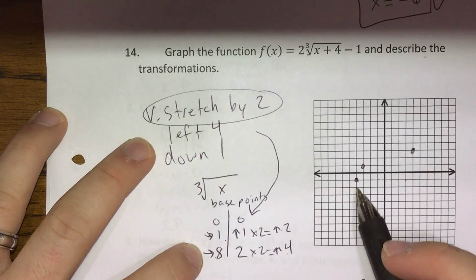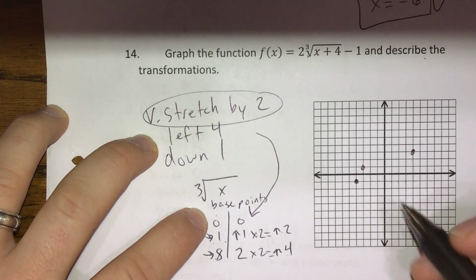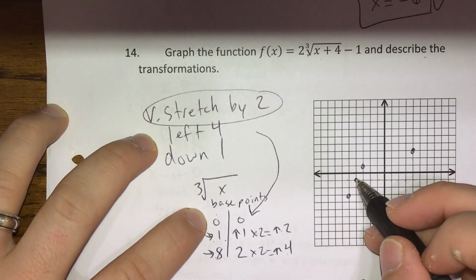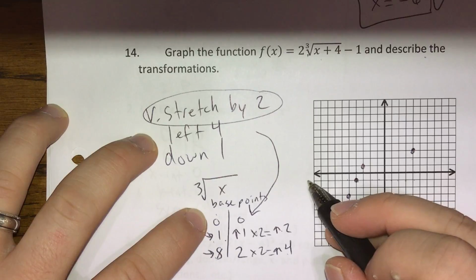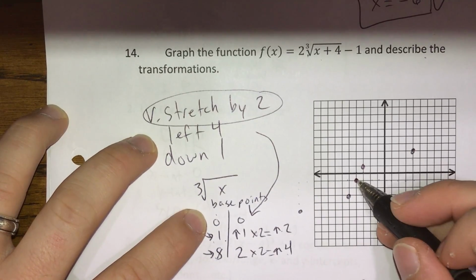And it's always right from this inflection point. So right 8, up 4. And the opposite is true. I'm going to go left 1 and down 2. Left 8, 1, 2, 3, 4. And down 4, 1, 2, 3, 4.